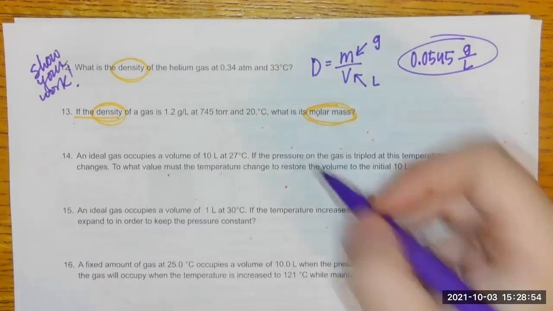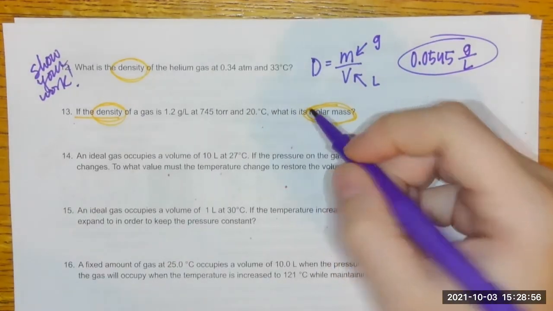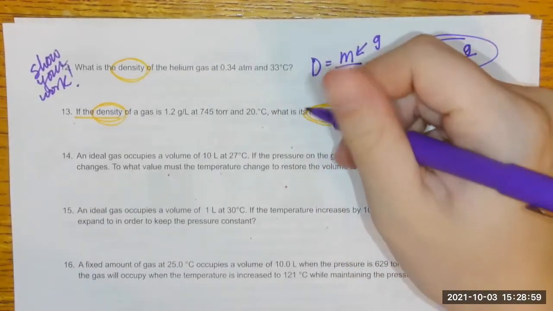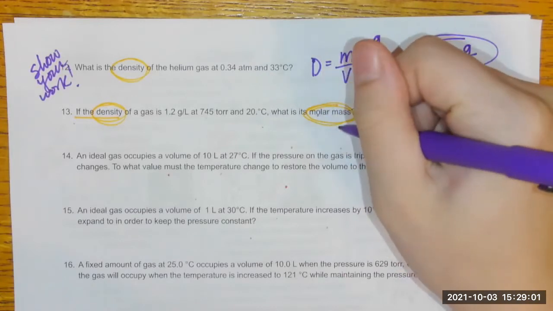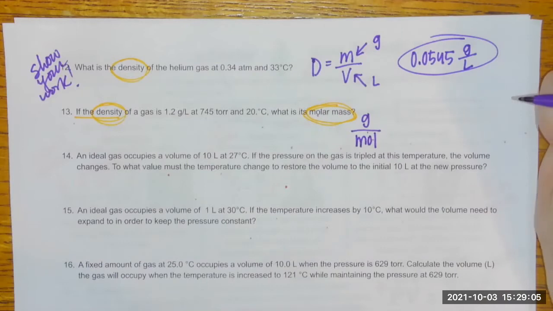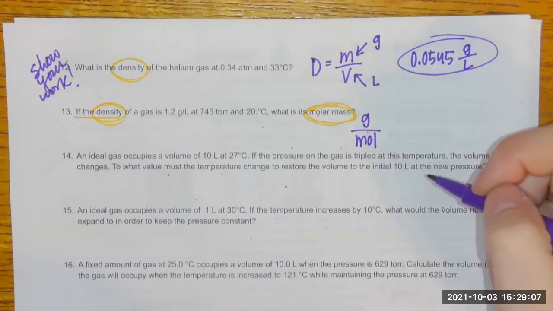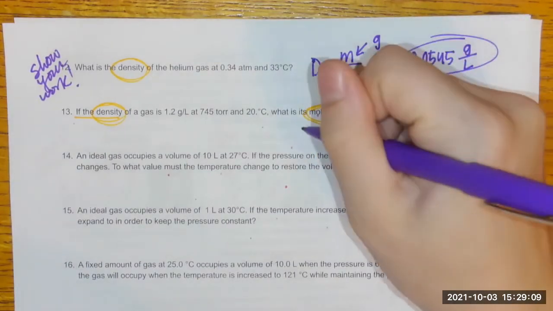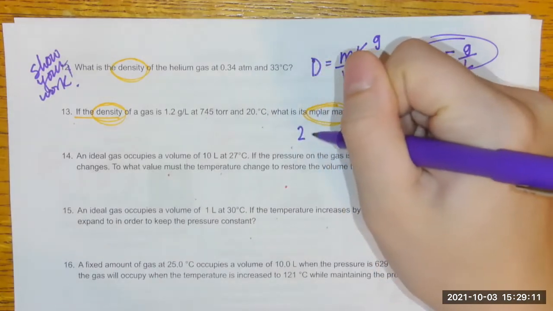The next one, you're trying to find the molar mass. The molar mass is grams per mole. And the final answer for this one is also 29.4.